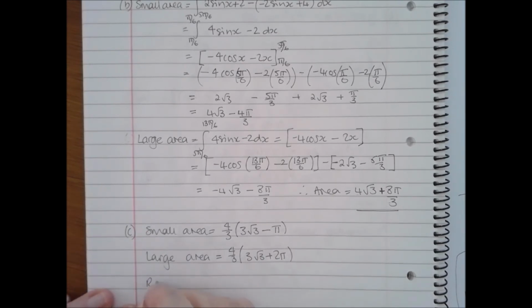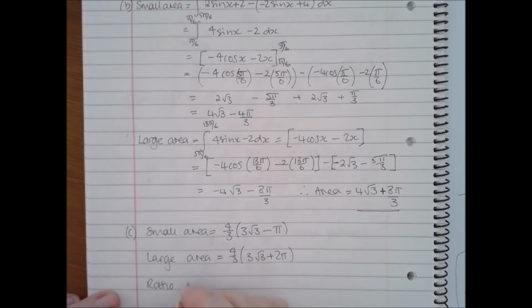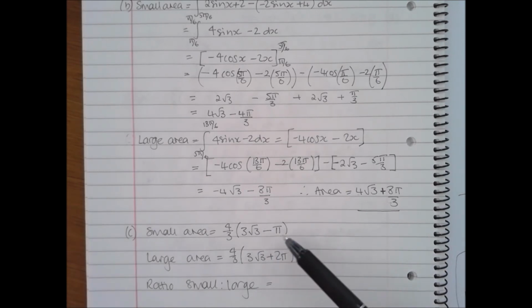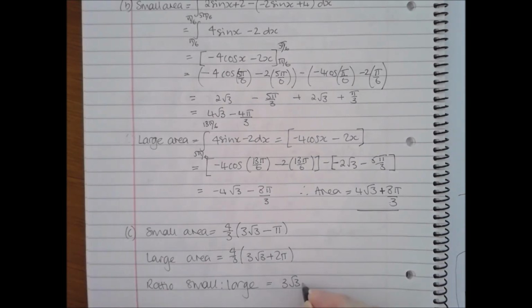Therefore the ratio of the small to the large is going to be 4/3 times 3 root 3 minus pi to 4/3 times 3 root 3 plus 2 pi. Well, I can cancel the 4/3 out because a ratio is basically just a fraction, so my ratio is going to be 3 root 3 minus pi to 3 root 3 plus 2 pi.